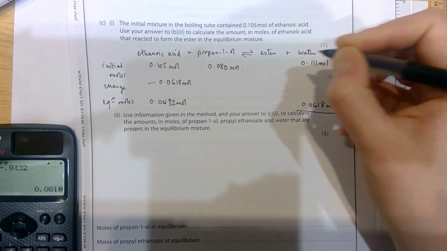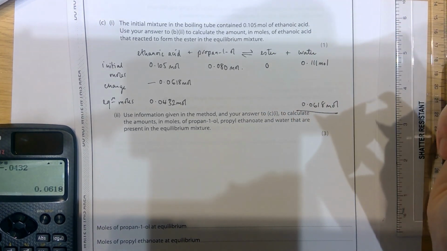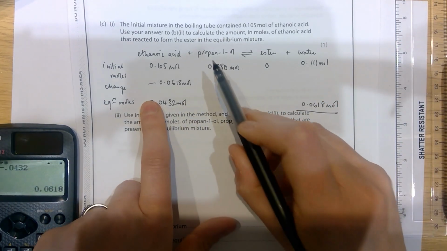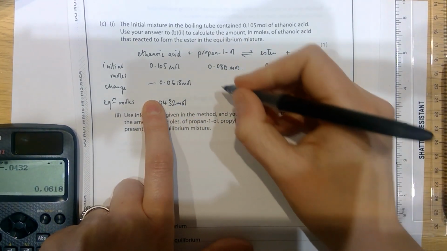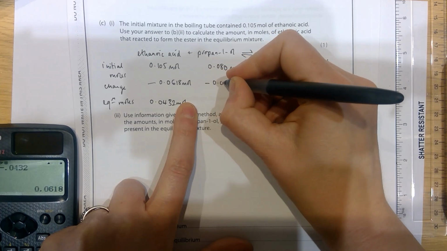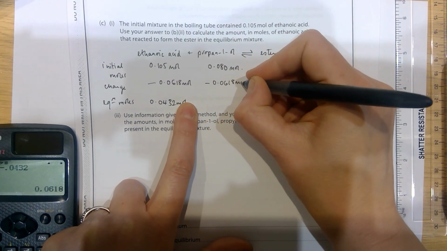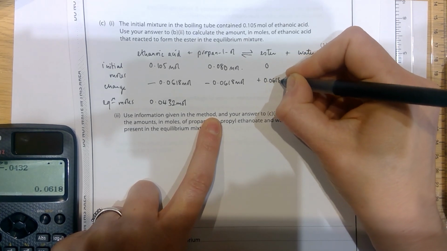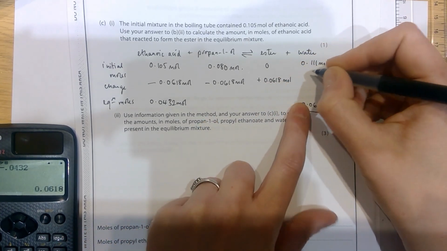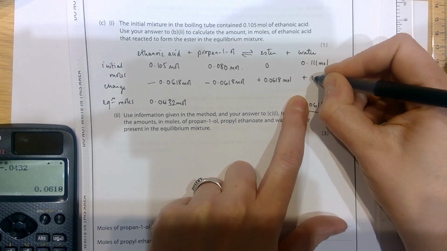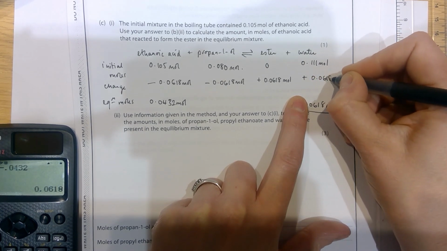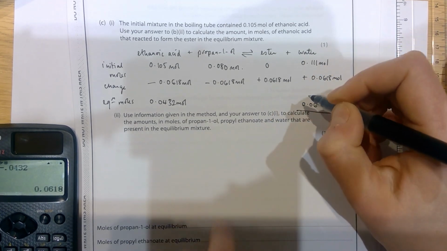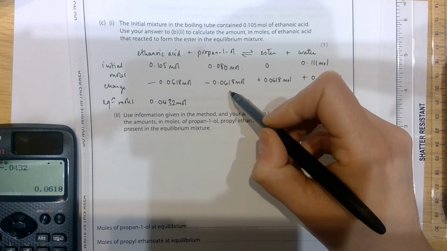There's no ester to start with. Okay, and now I just use my changes. So it's all 1 to 1 to 1 in the equation. So I must have used 0.0618 moles of propanol. I must have made 0.0618 moles of ester, and I must have made an extra 0.0618 moles of water. So now I just do my calculations.